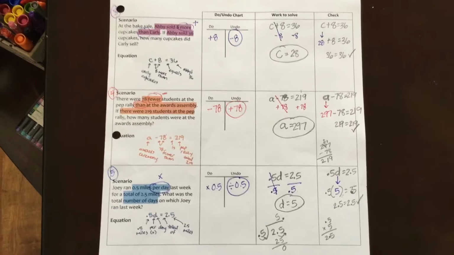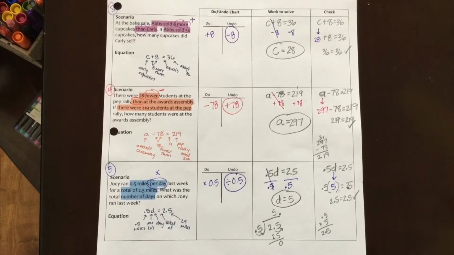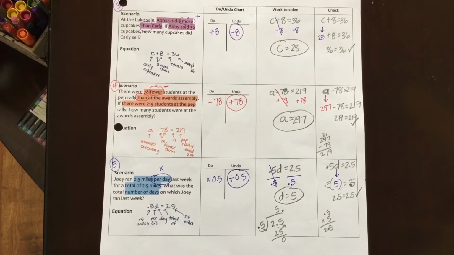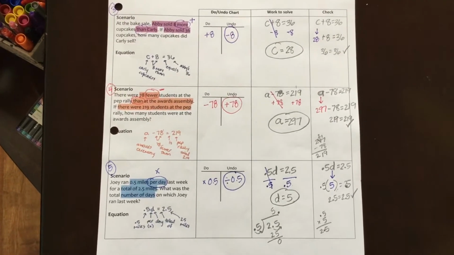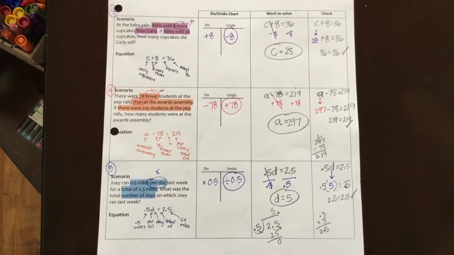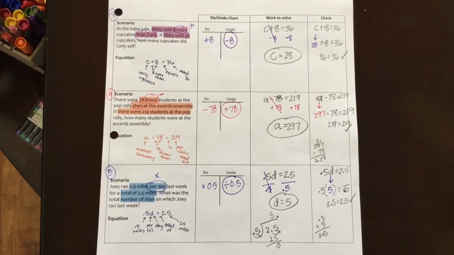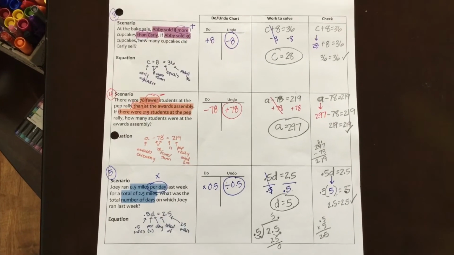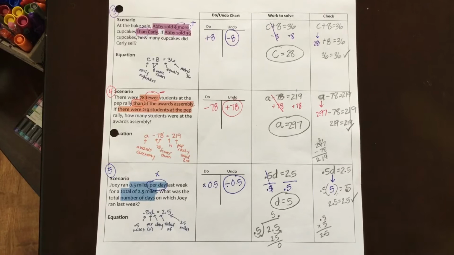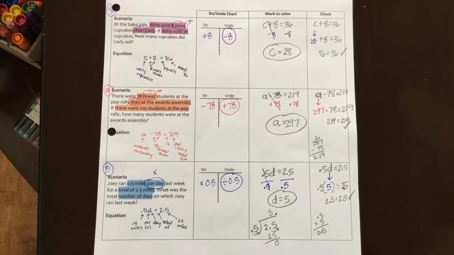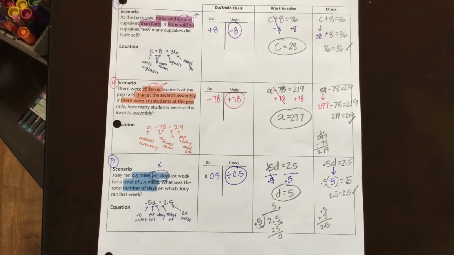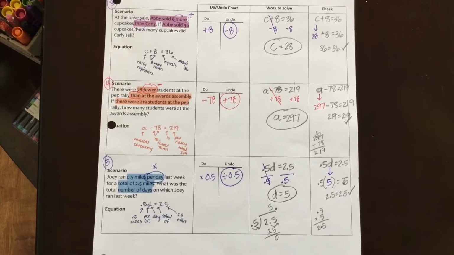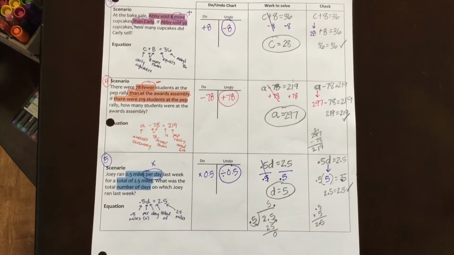For problem number 4, the problem was subtraction. To undo it, I would need to do the inverse, which is addition. My scratch work shows undoing with addition on the left. Those cancel and that isolates the a. Addition on the right would equal 297. Then I wrote the original equation, substituted my answer, and simplified to get 219 is equal to 219.